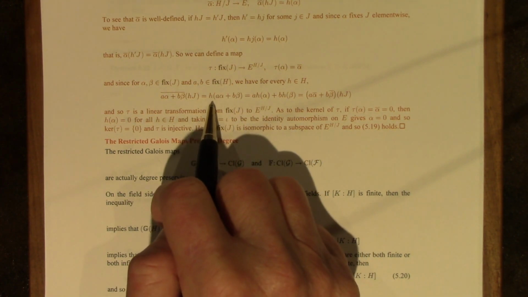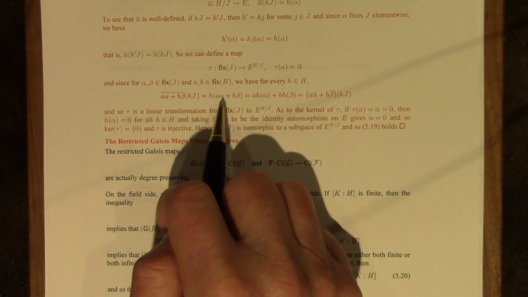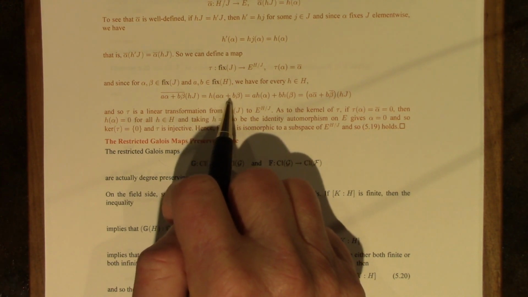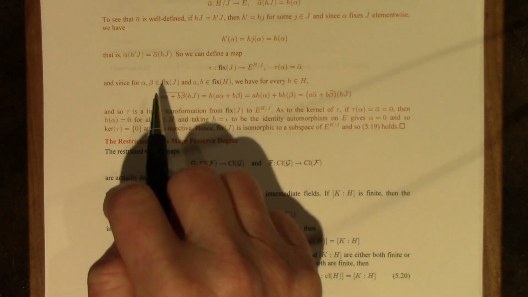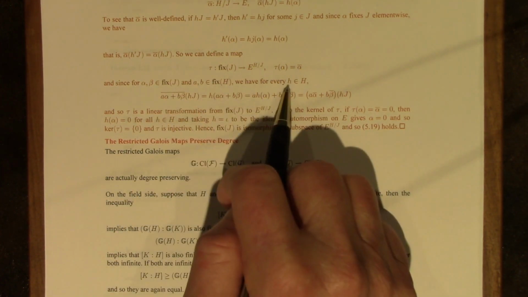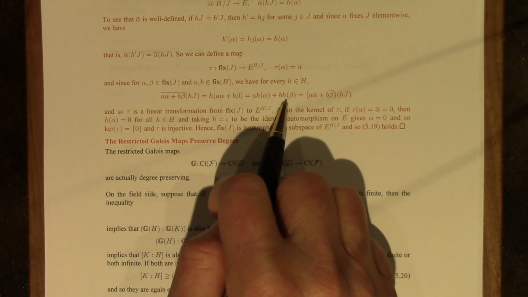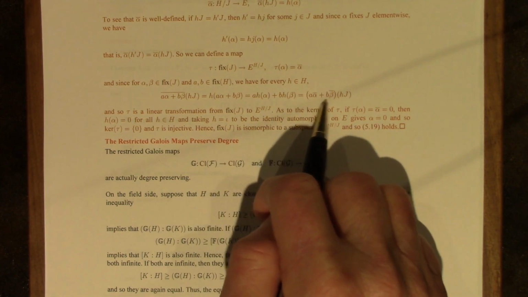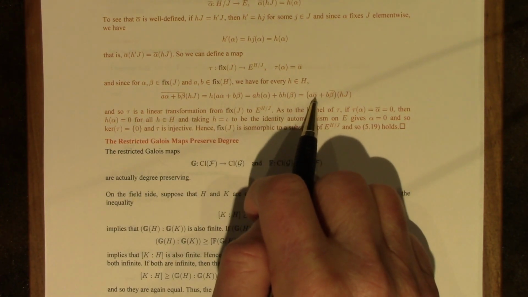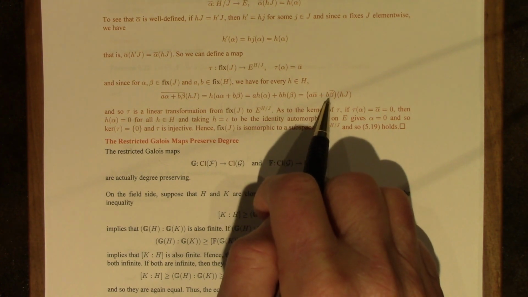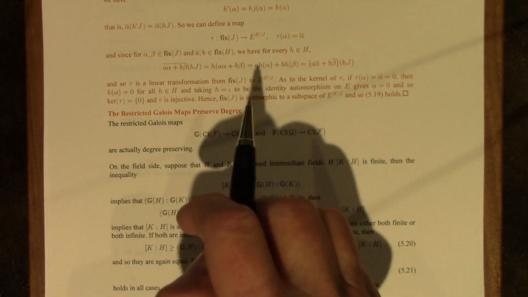But h is an automorphism of the field E, so it preserves both multiplication and addition. It slips inside, but A and B belong to fixed H, and so they are fixed by little h, and so we get this, which can be written this way, showing that tau of A alpha plus B beta is A tau alpha plus B tau beta. In other words, tau is a linear transformation between these two vector spaces.